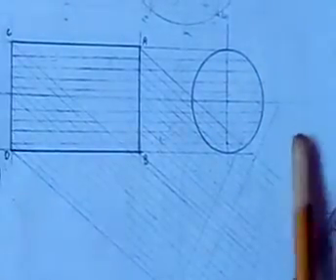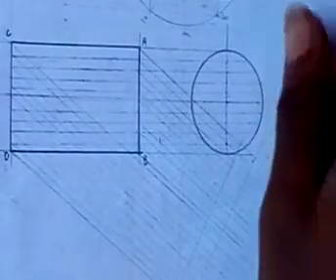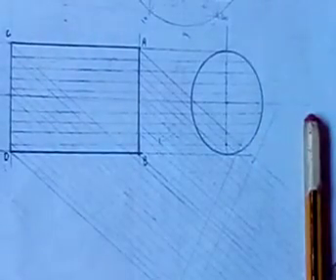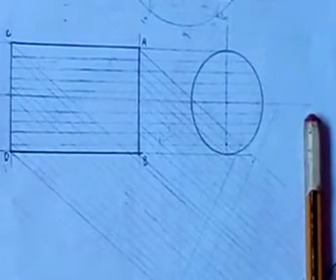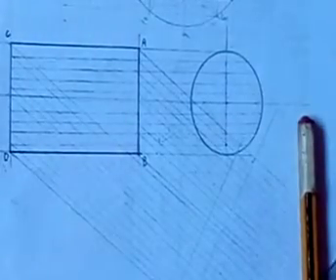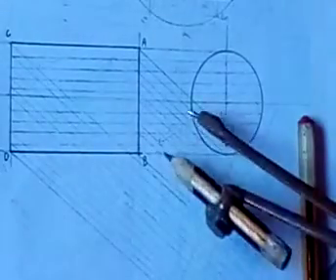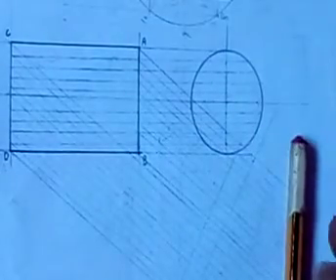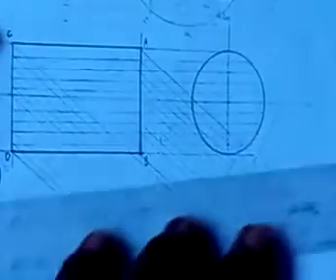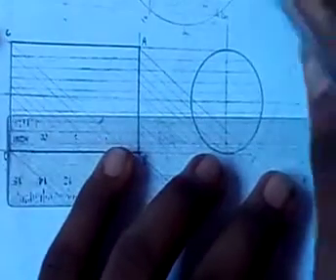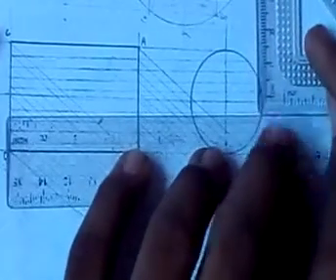So the next step is I'll mark the end elevation width and transfer them to the plan. So this end elevation width, they are basically the projections of these divisions on the vertical plane. So all I need to do is I'll just take my set square and project each of them to the vertical plane. So I'll get the end elevation width.